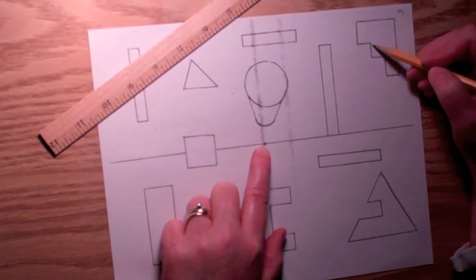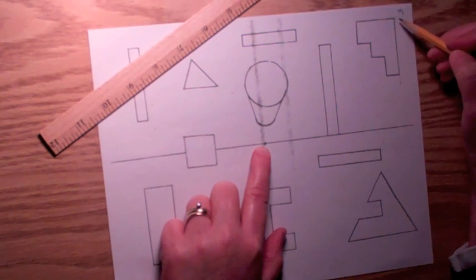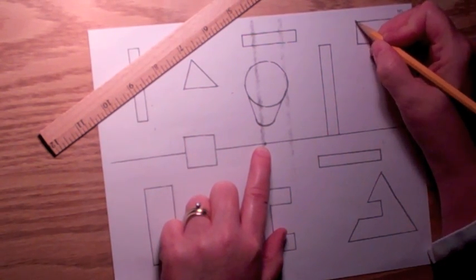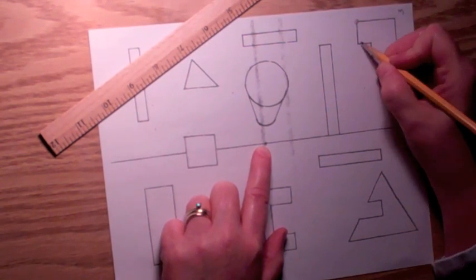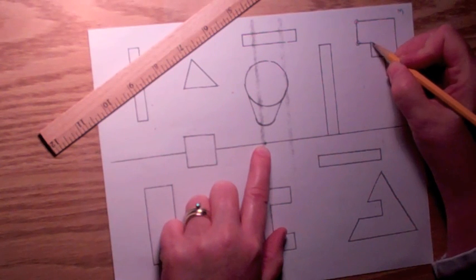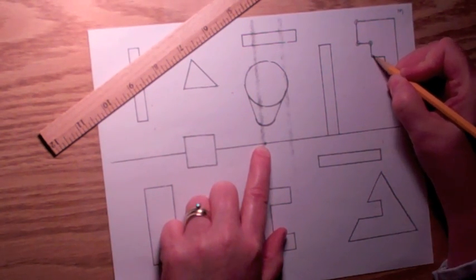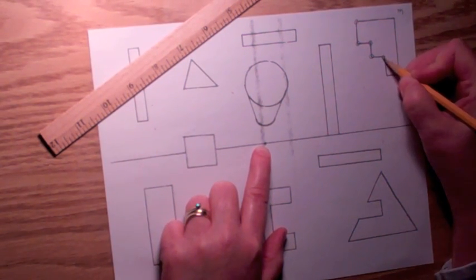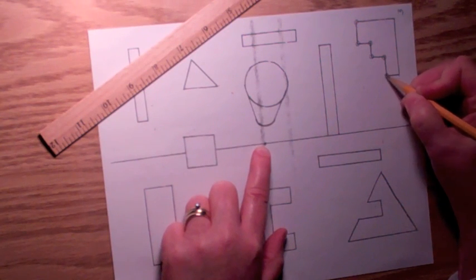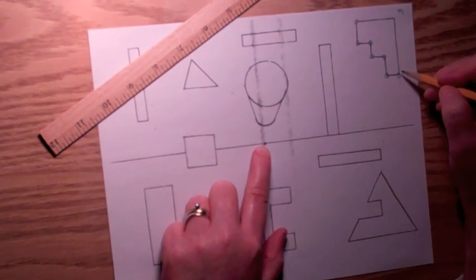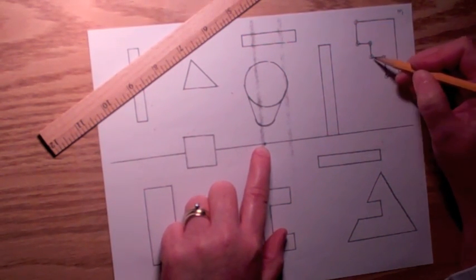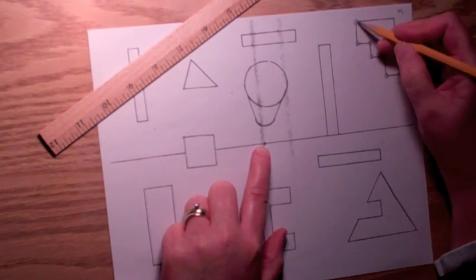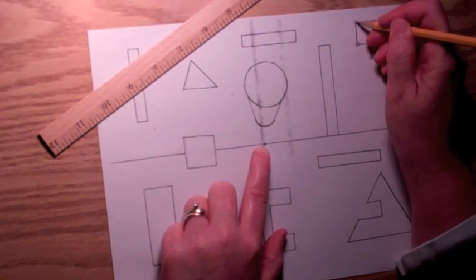I can't take this one because it would draw through the shape, but this one will go, and this one, and this one, and that one, and that one, and that one, and that one. 1, 2, 3, 4, 5, 6, 7 corners.